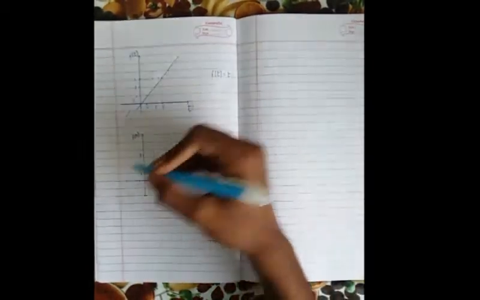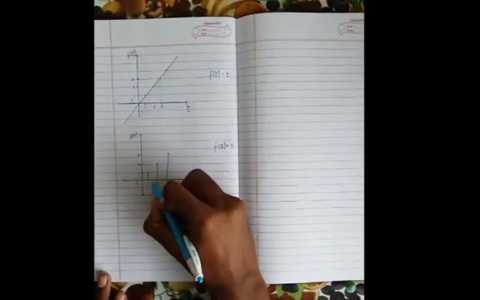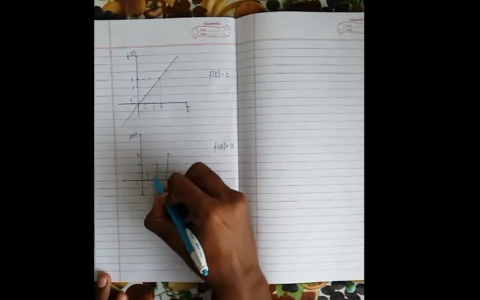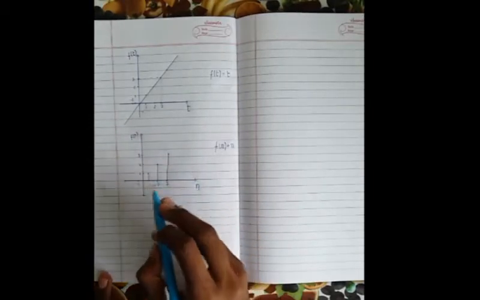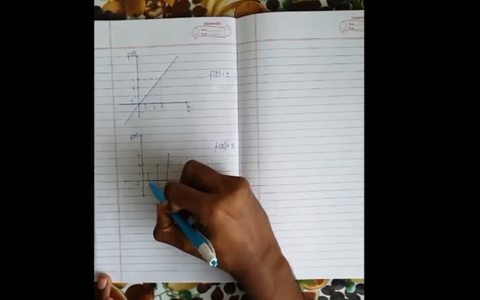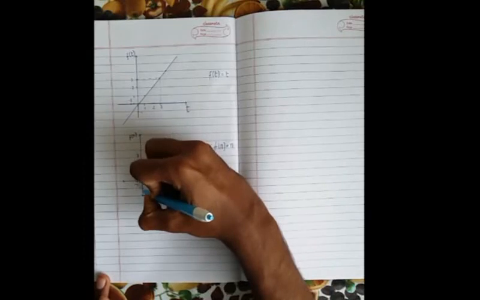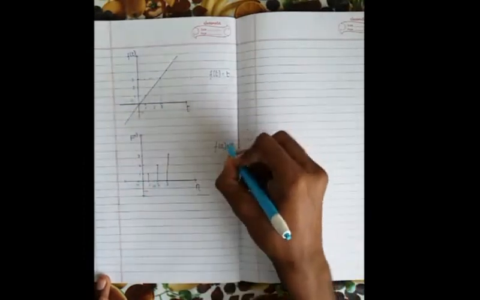You need not join the dots, okay? And for a value, say 1.5 here, you have no value. You have function values only for integers. That is, say 1, 2, 3, and here for -1, you have -1 on the y-axis as well.